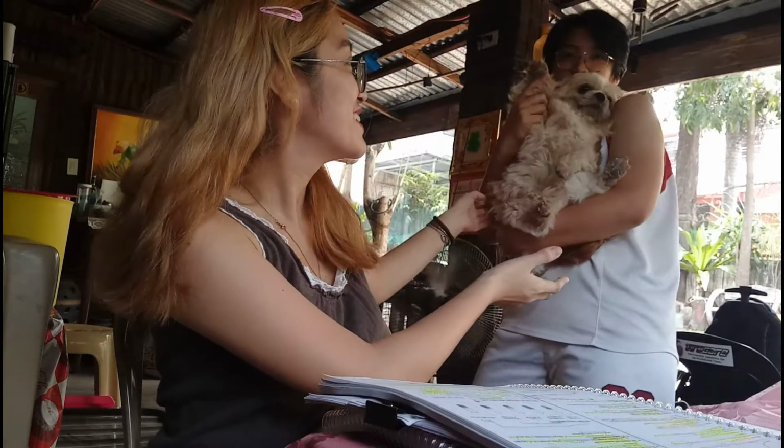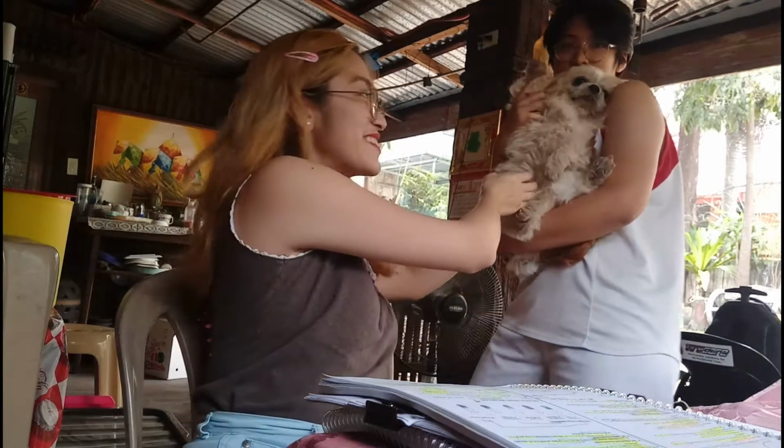So we will be having our guest here. He is a special cutie pie. Here is Marlon to accompany us while studying. Yay! Hala, siya na yung nag-aral. By the way, Marlon is a Shih Tzu. 10 years old. 10 years old ba?